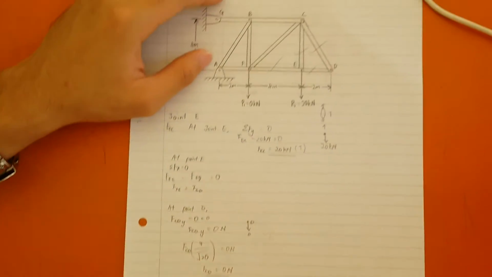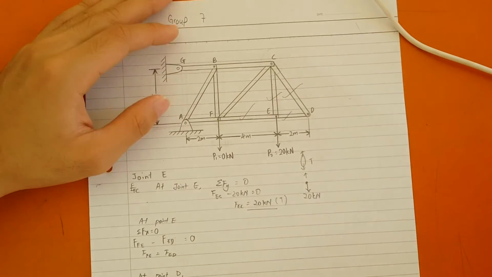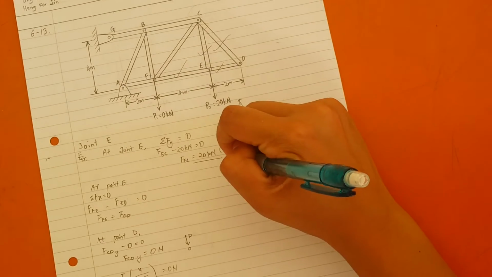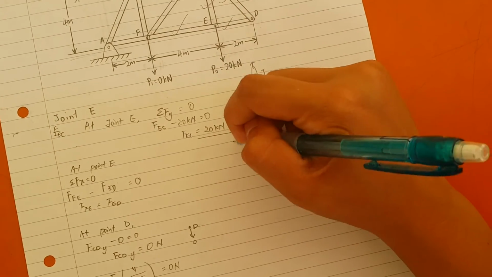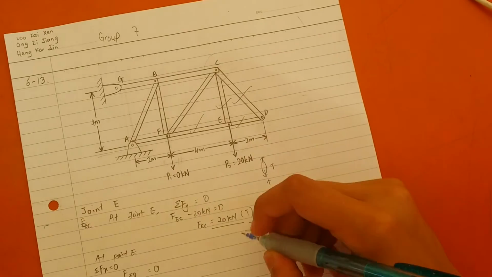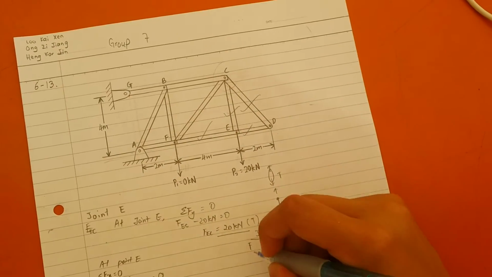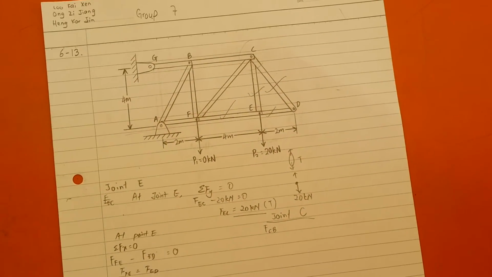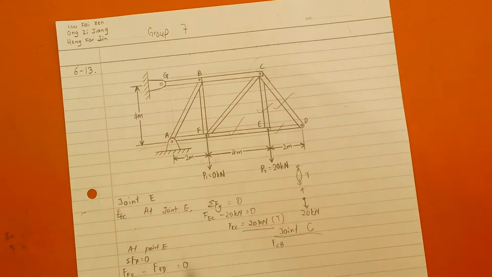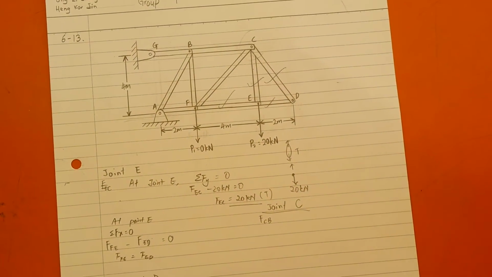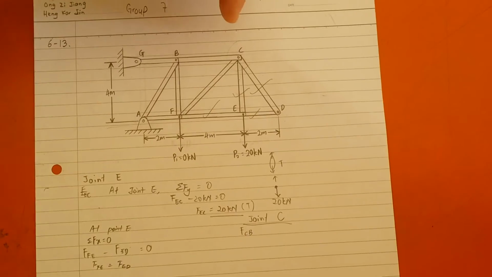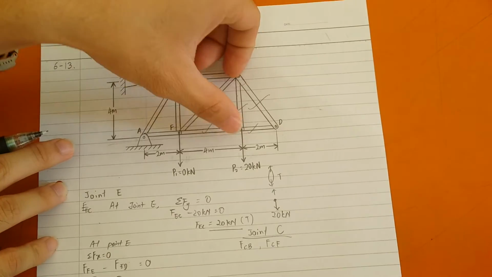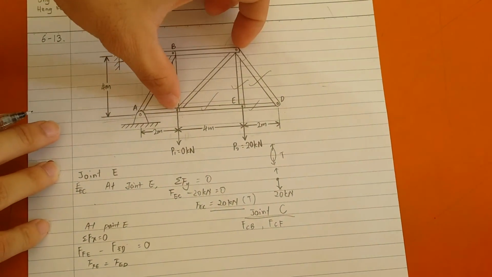Maybe now we'll start from joint C. We can take the y-axis first, because I see it here. No need y-axis already, we take the x-axis. FCB. I think from joint C, we can use the information from CE, the FCE, to find the FCF first.